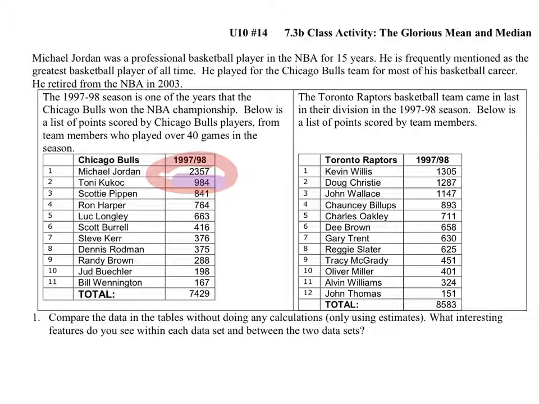Actually, he has more than twice as much as the second highest scorer, whereas the Raptors had a guy with 1,300 points, and the next highest guy is pretty close, right, at 1,287. That's something that should be noticeable in this chart.